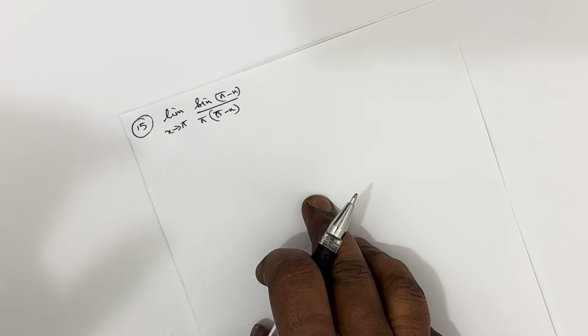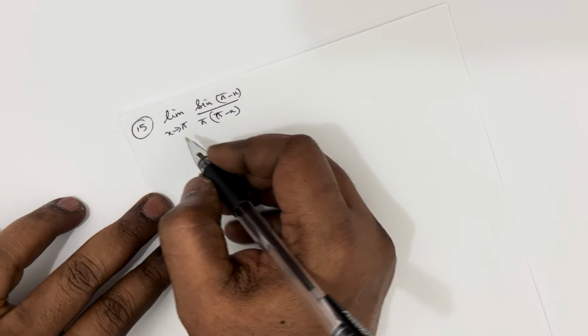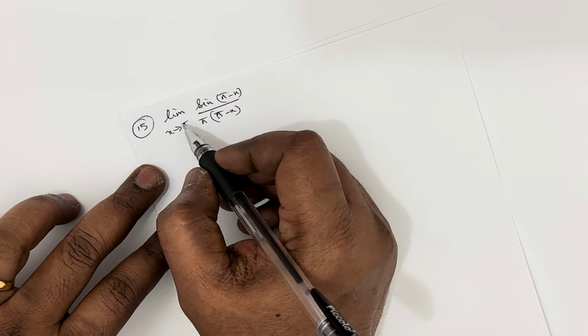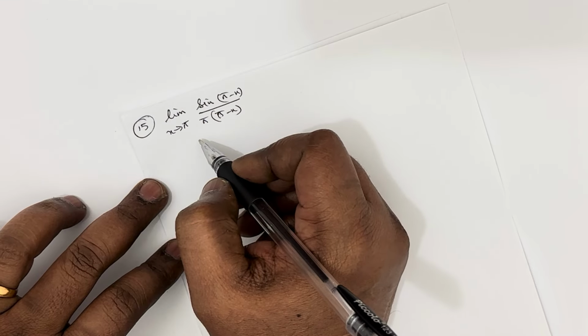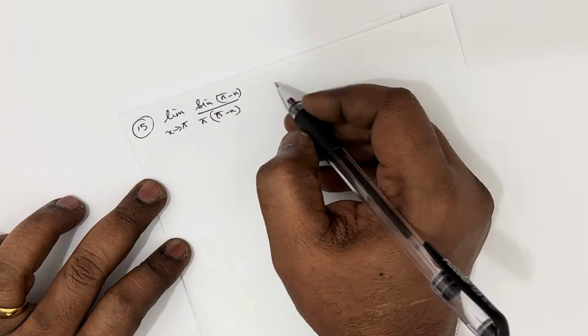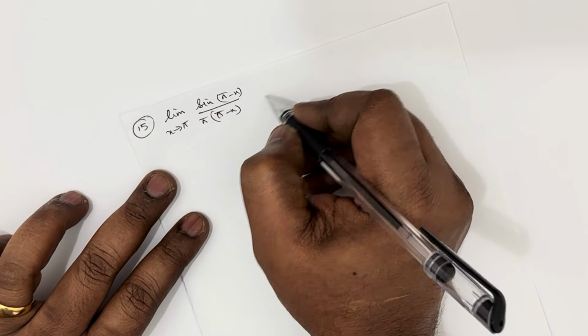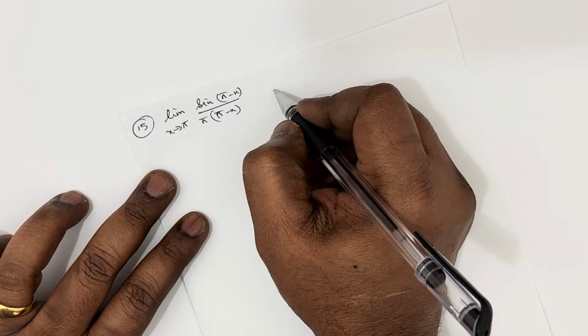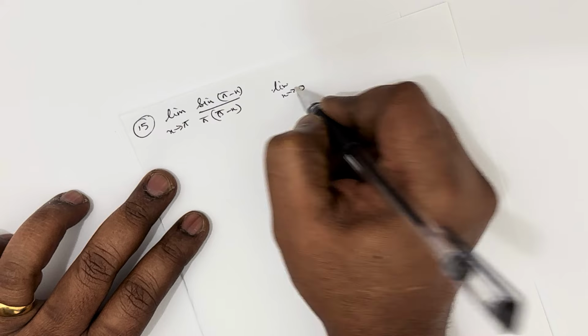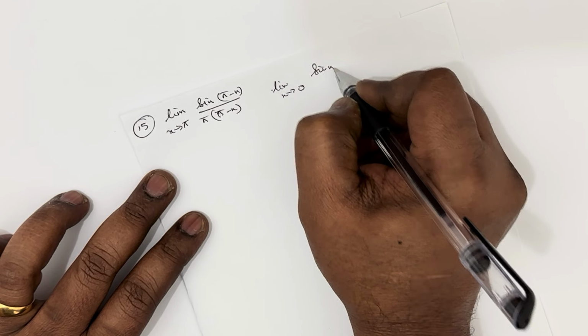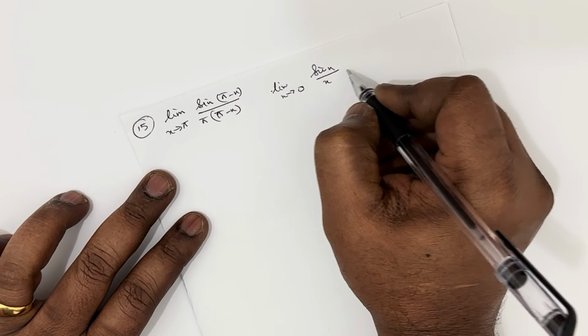Now let's do the 15th problem. That is limit of sine of pi minus x upon pi multiplied by pi minus x. Okay, now this is in the form of the theorem, limit x tends to 0 of sine x upon x, which is equal to 1.